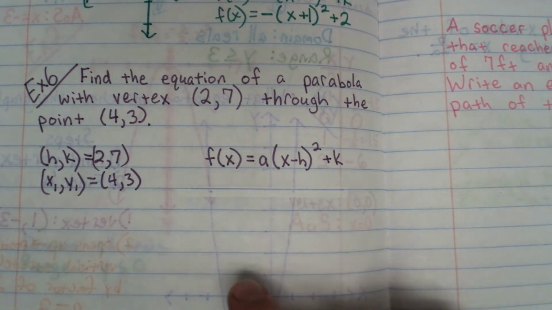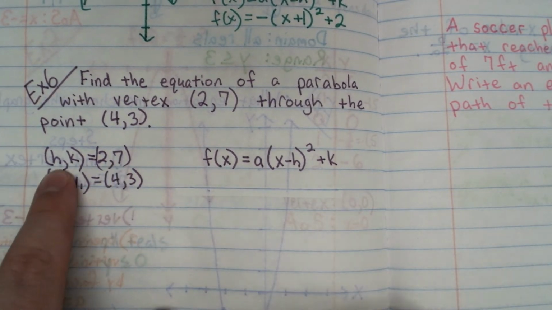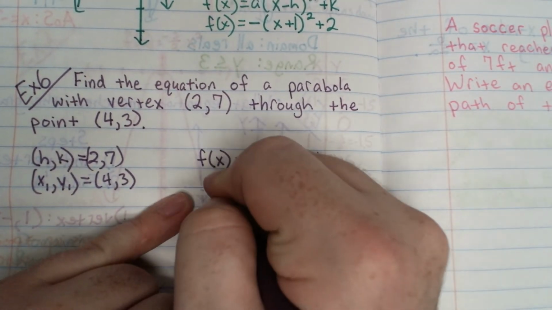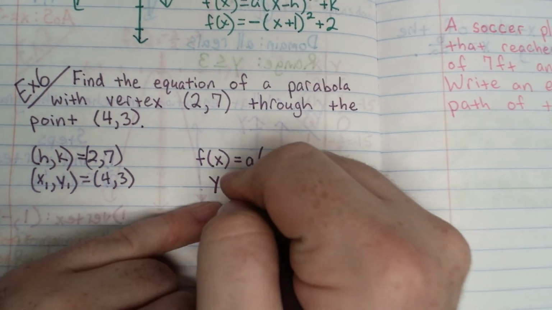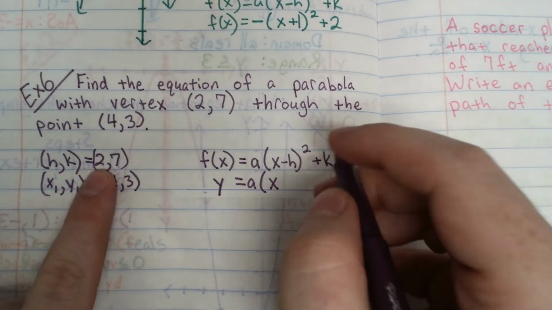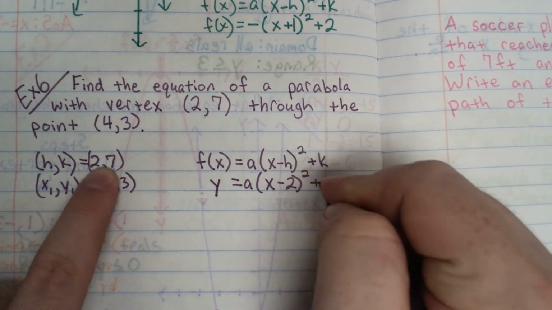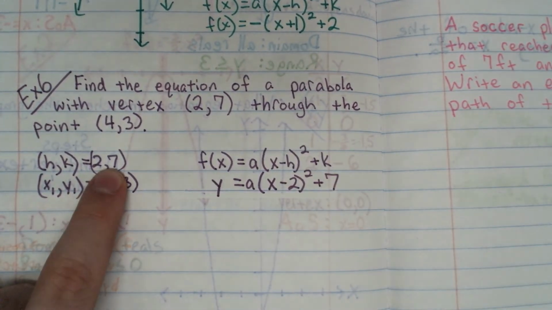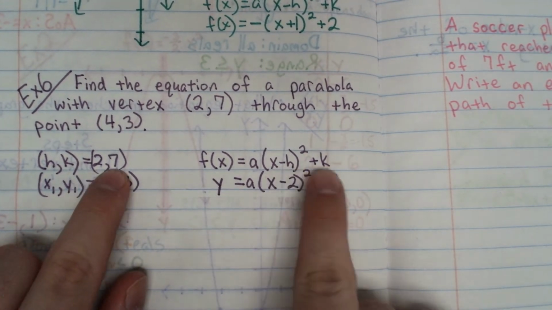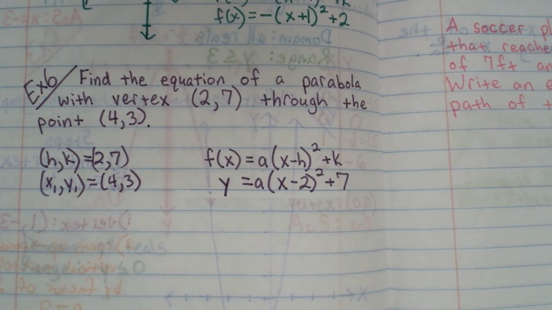We can substitute 2, 7, our vertex, in for h and k. So we can also call this a y, equals a times x minus 2 squared plus 7. Substitute 2 in for h and 7 in for k, and we get this, and we want to find a.